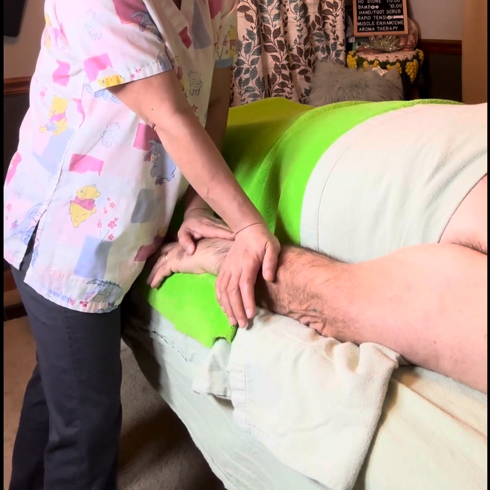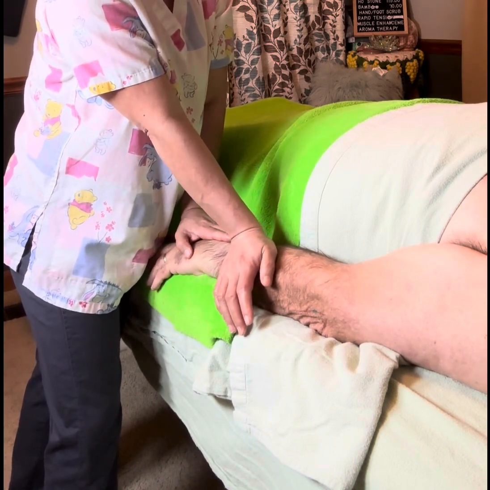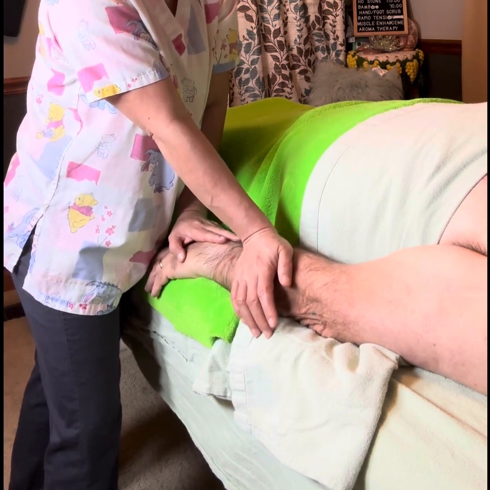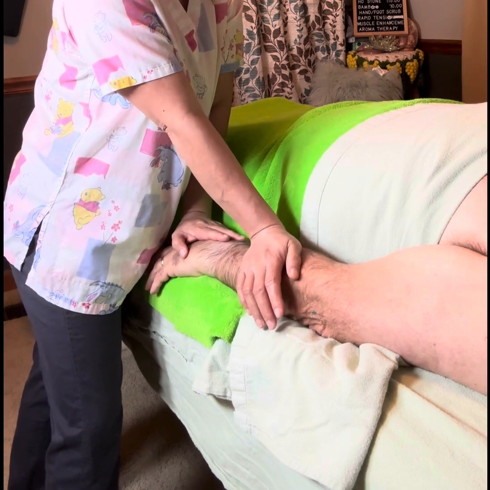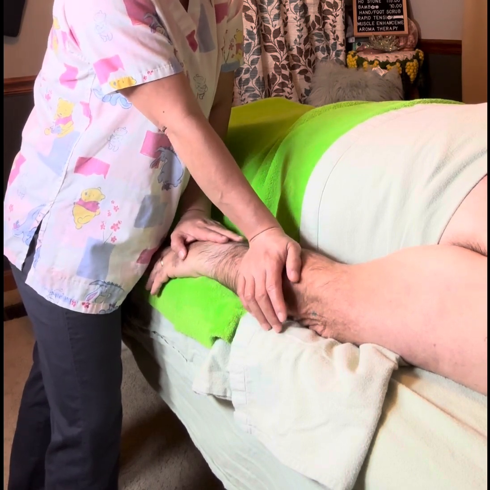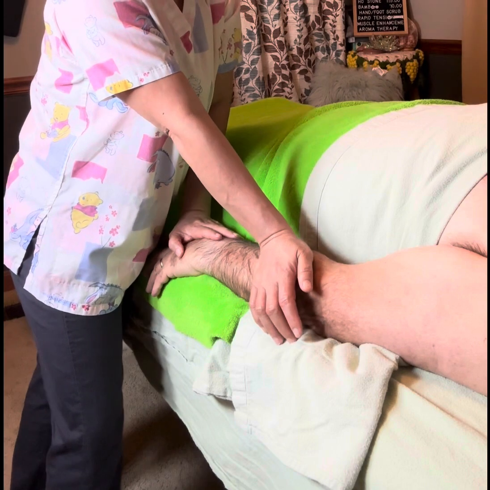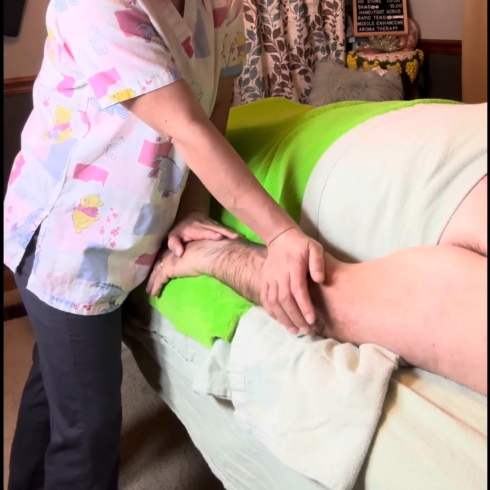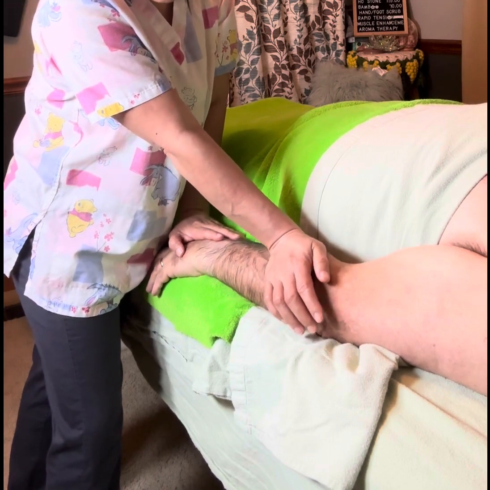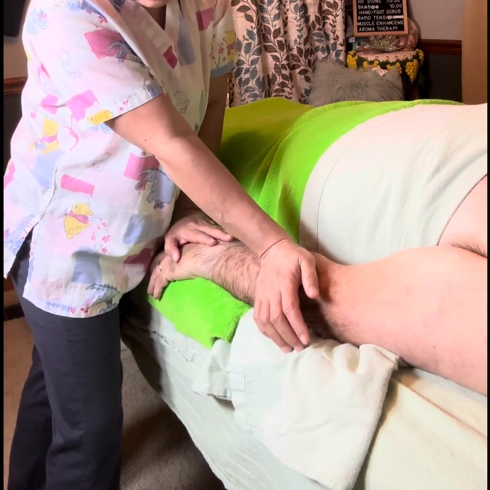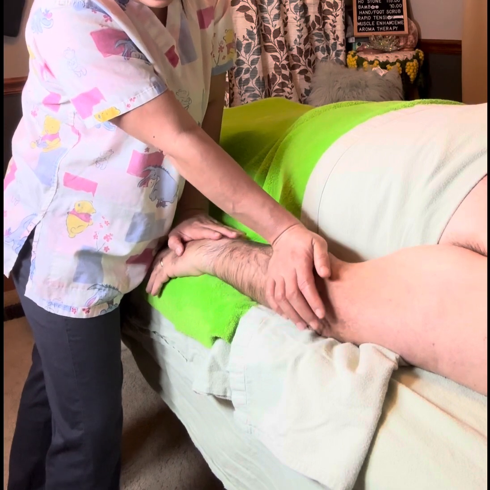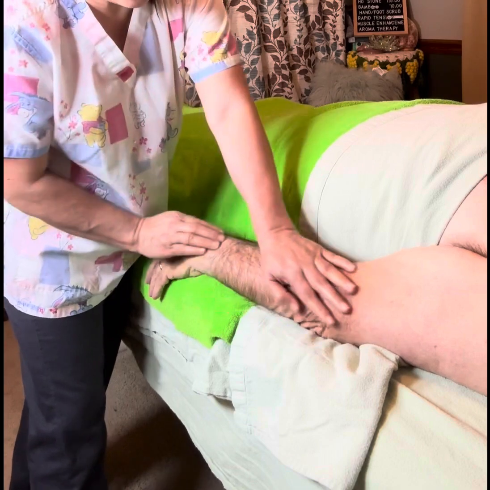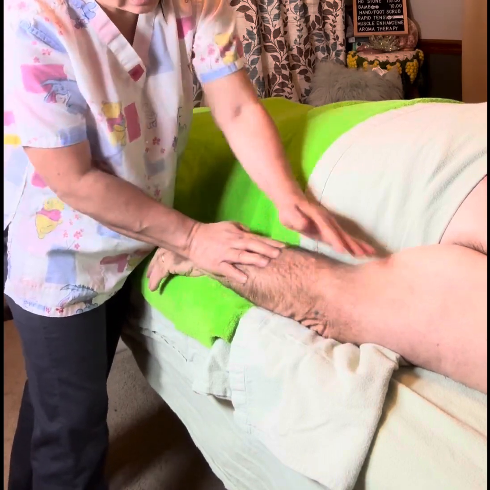Then we continue until we finish the whole area. Every time we release, make it a slow release. Then transverse the muscle again. Then slow release. Then continue until the extensor carpi radialis. Then after we finish that, go back again to general effleurage.